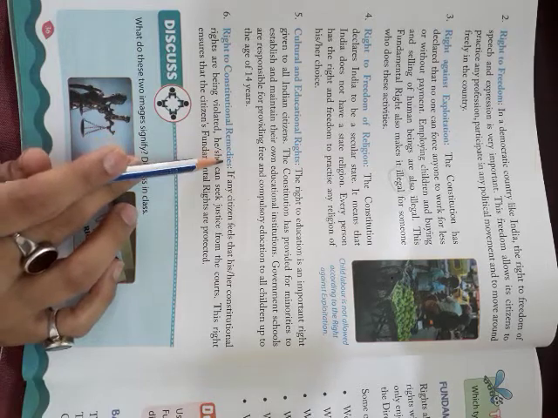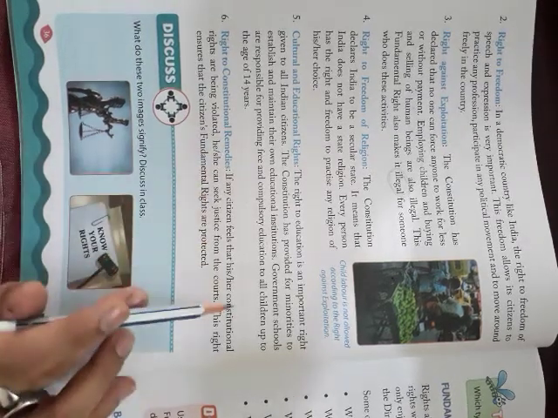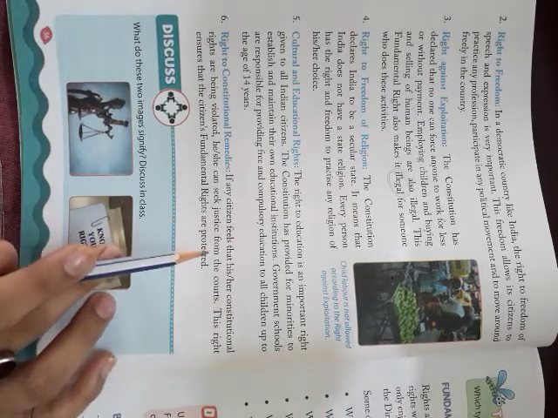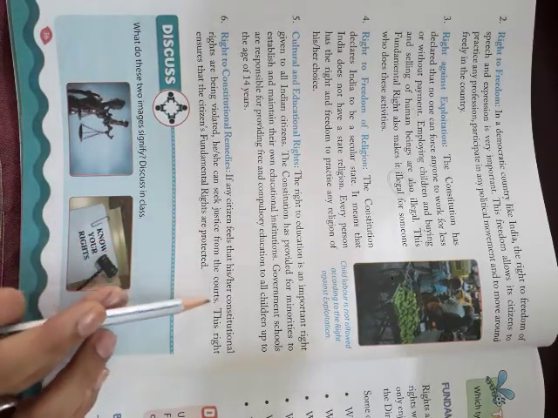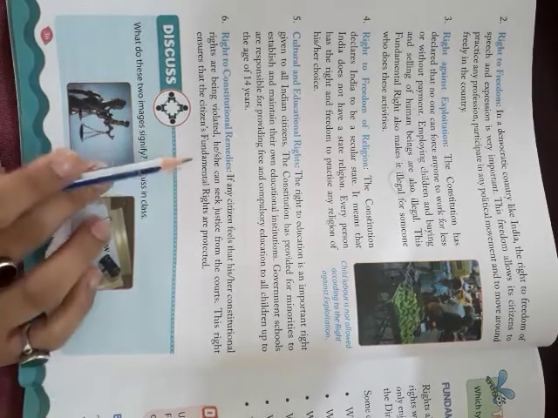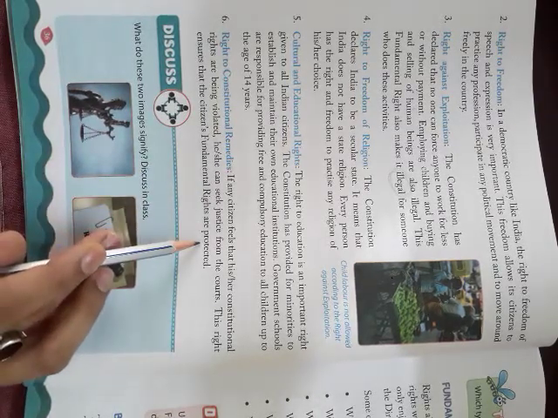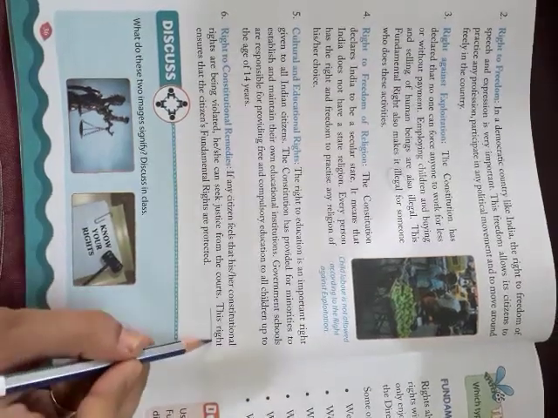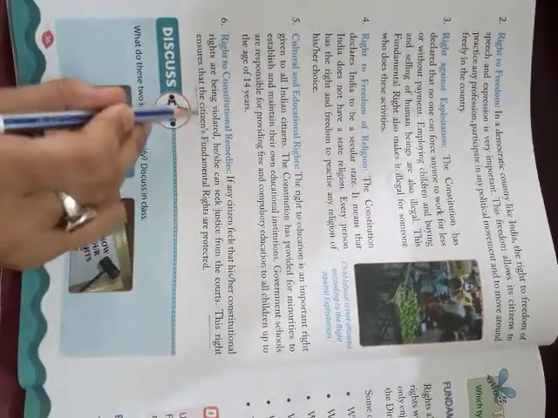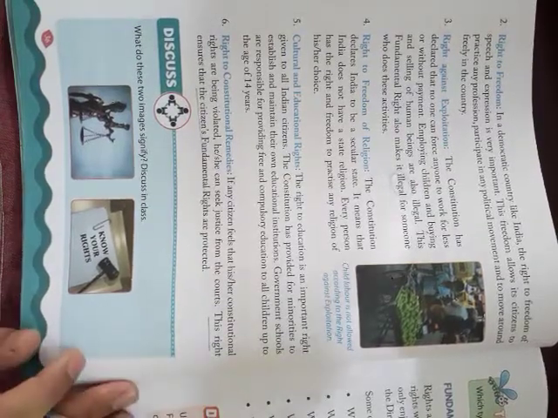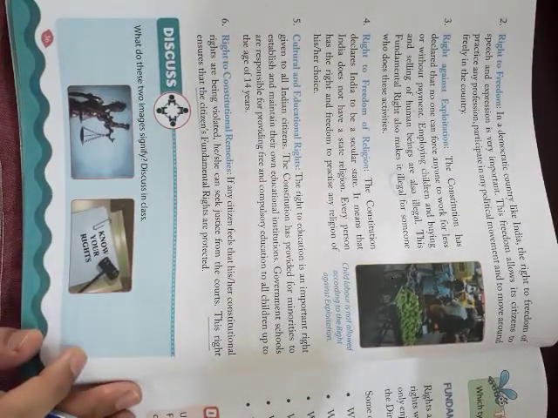Right to constitutional remedies. If any citizen feels that his or her constitutional rights are being violated, he or she can seek justice from the courts. This right ensures that the citizens' fundamental rights are protected. Okay, underline this. Which right ensures that the citizens' fundamental rights are protected? That is the right to constitutional remedies.